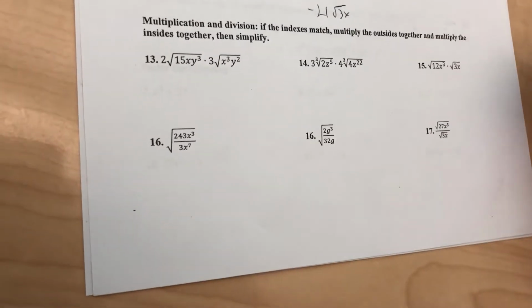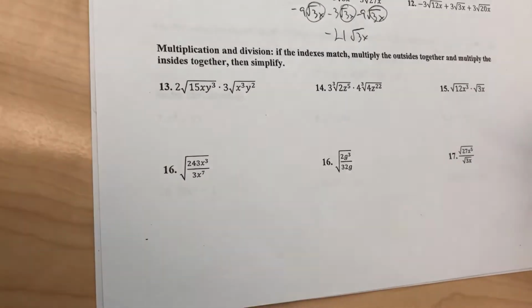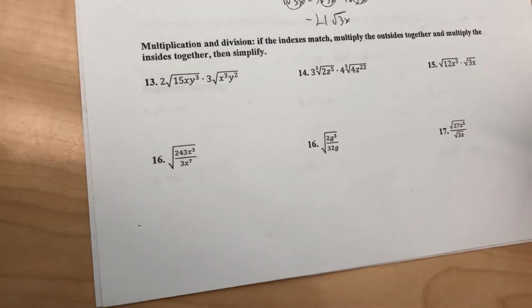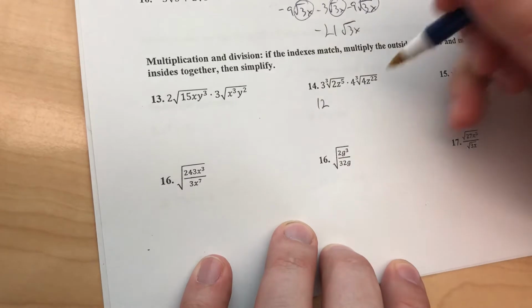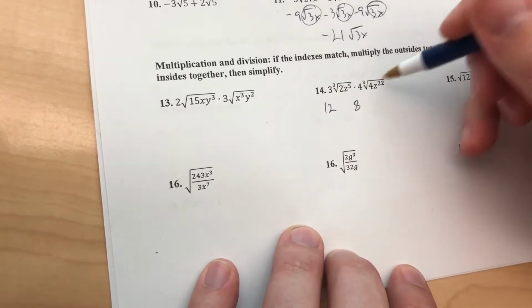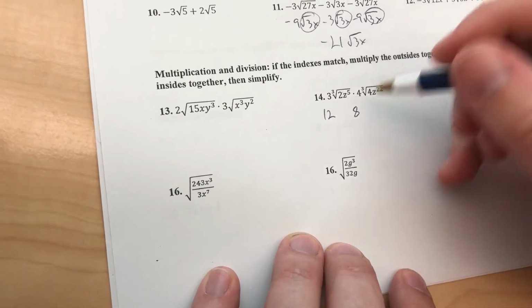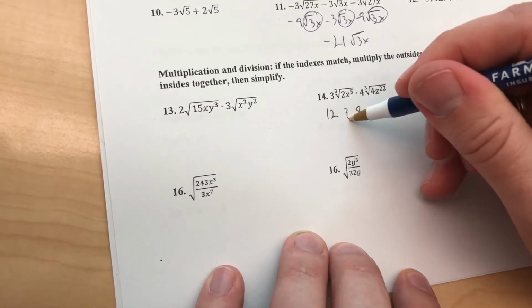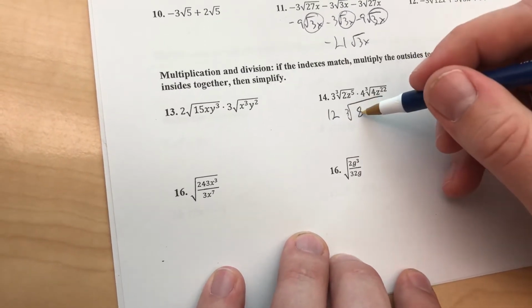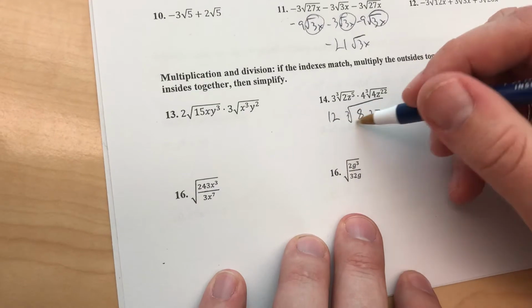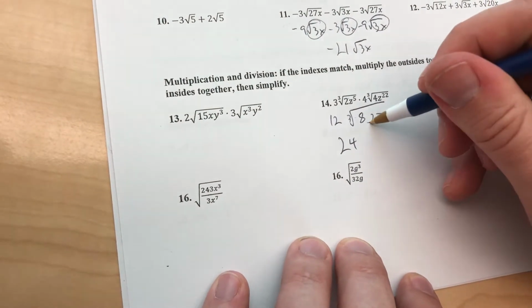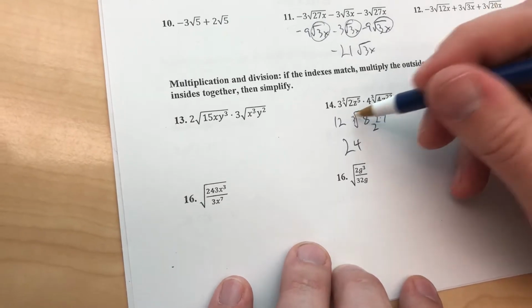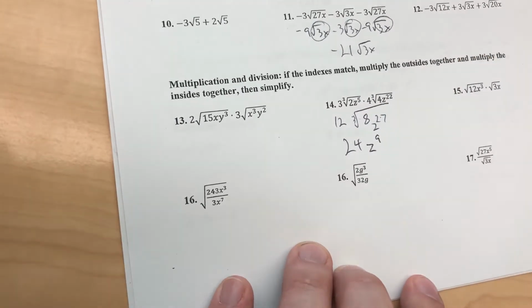When you go to multiply and divide, outside times outside, inside times inside, and then reduce if you can. So on something like this, 3 times 4 is 12 on the outside, 4 times 2 is 8 on the inside. The z to the 5th and z to the 22nd would be z to the 27th, and I'm doing the cube root of this in here. Well, the cube root of 8 is 2. I already have a 12 on the outside. That multiplied by 2 is going to be 24. And the cube root of z to the 27th, 27 divided by 3 is 9. That's z to the 9th.